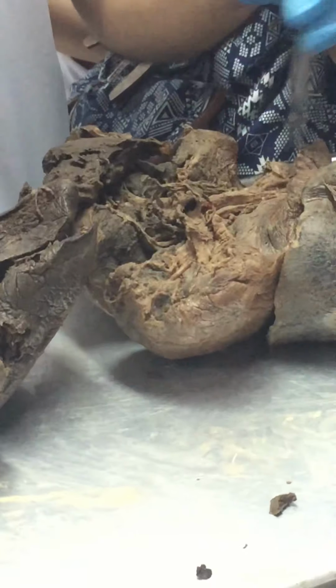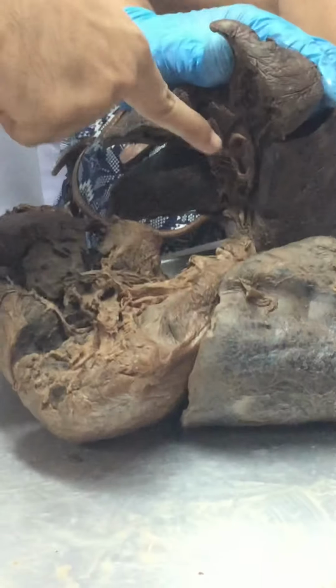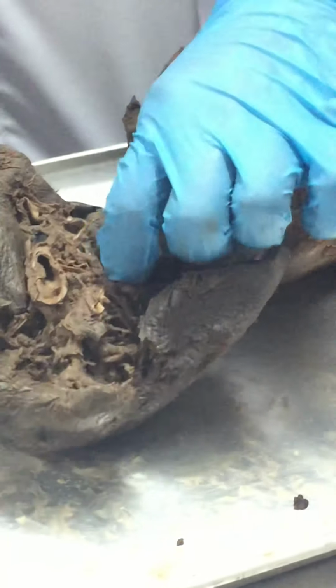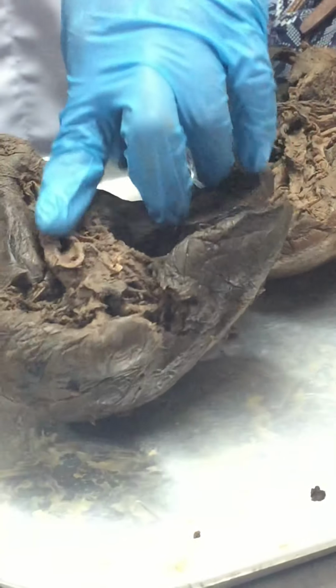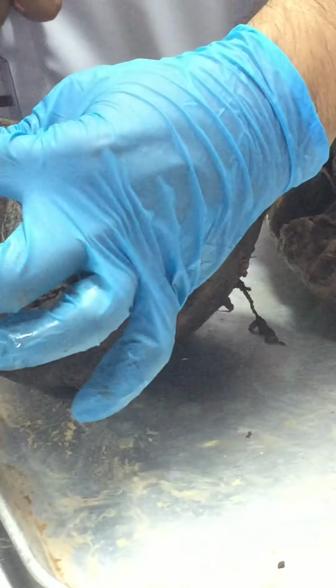Okay? So intermediate becomes middle. But unlike this one, you cannot see the middle lobar bronchus because it was not dissected yet. Okay? But know that this one, if they point it here, that's an intermediate lobar bronchus.